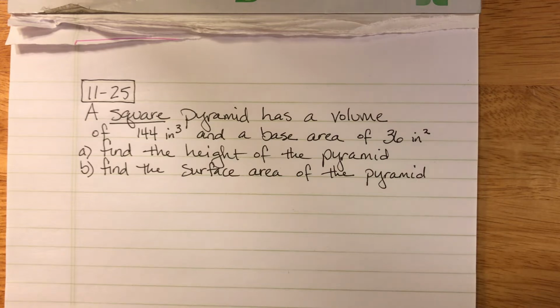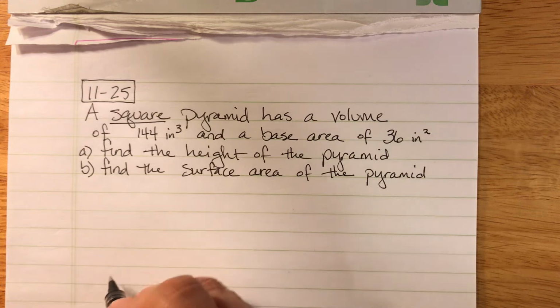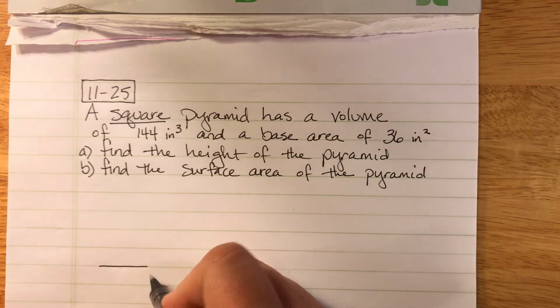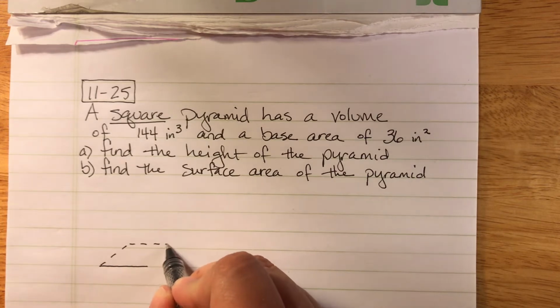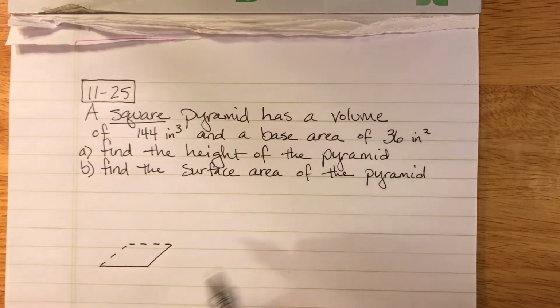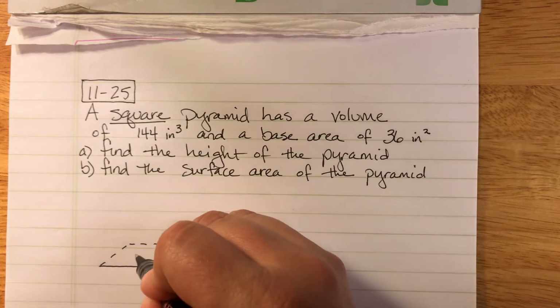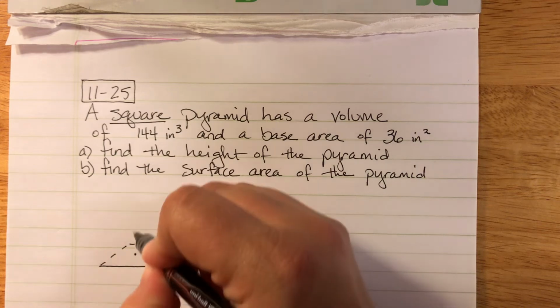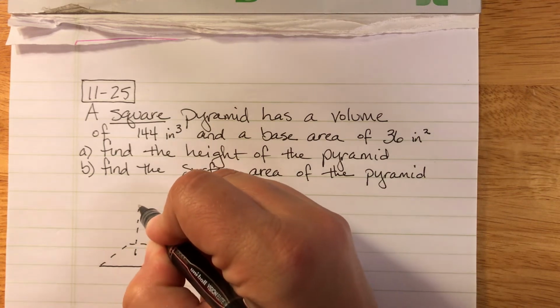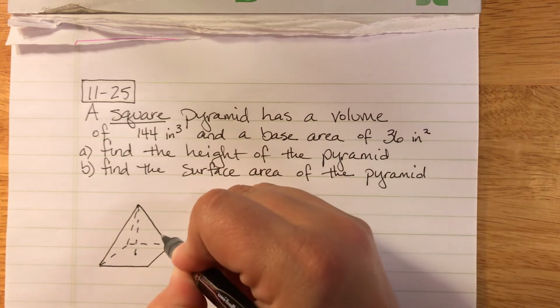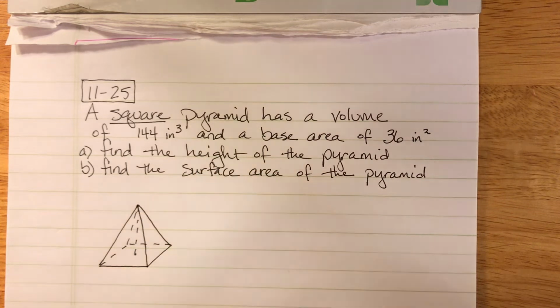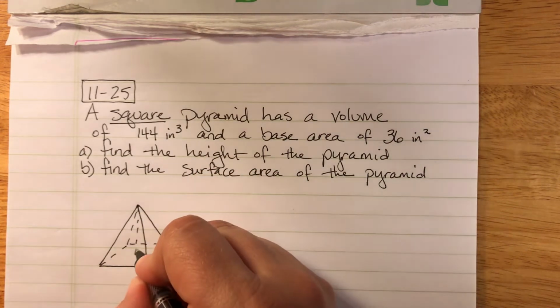So what we're going to be doing in this problem is finding the height of the pyramid and finding the surface area of the pyramid. Let's start by drawing our pyramid. When I'm making a pyramid with a square base, I end up drawing a rhombus like this. My two back sides, I made them dashed because they are going to be behind in my drawing. This is going to be the height up to the apex, and then I connect the apex to each vertex of the base. So there is my pyramid.